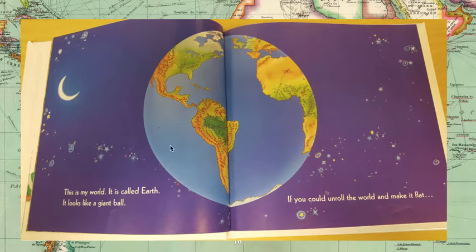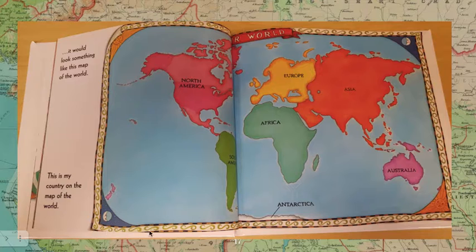This is my world. It is called Earth. It looks like a giant ball. If you could unroll the world and make it flat, it would look something like this. This is a map of the world. This is my country on the map of the world.